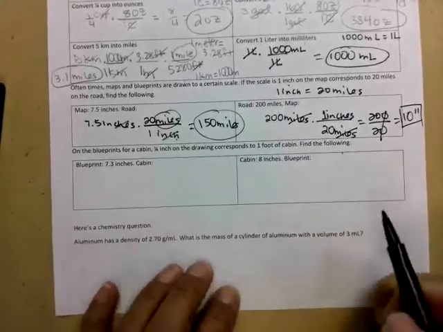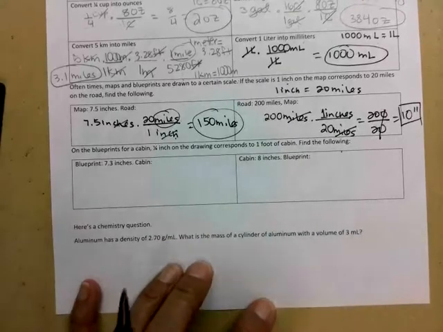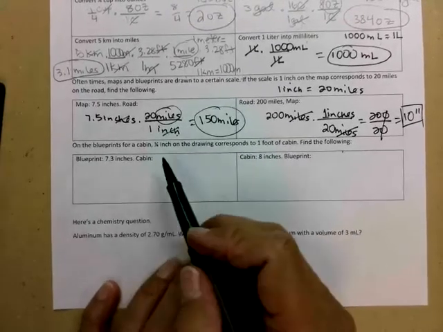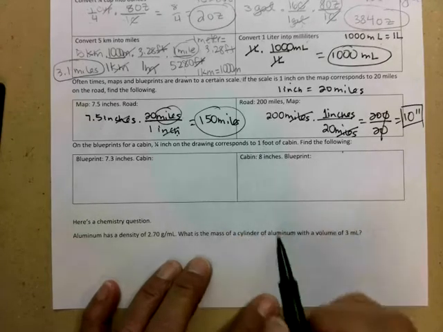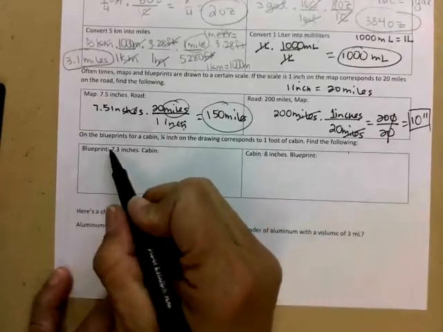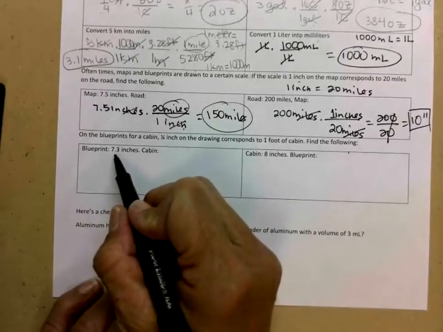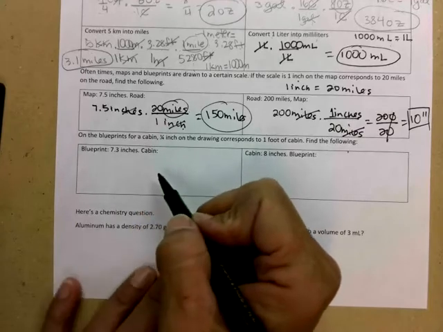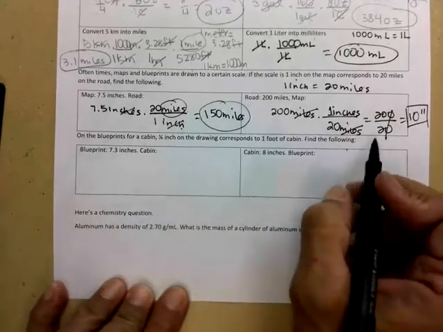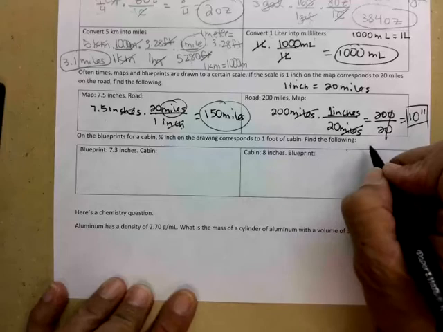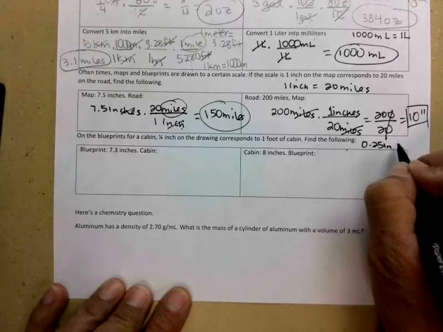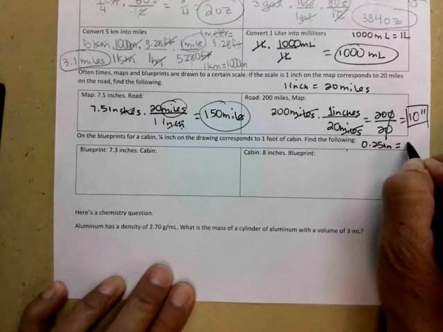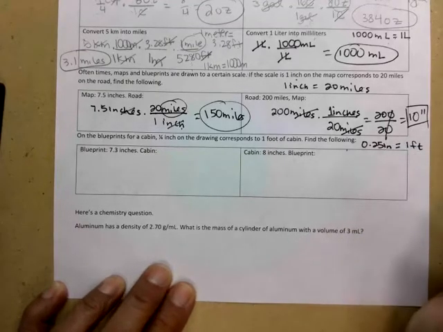Okay. And then on blueprints, so this actually happened to us. We were looking at some blueprints and it said 1/4 inch on the drawing corresponded to 1 foot of cabin. Okay, of actual space in the cabin. So here we go. The blueprint measured 7.3 inches. How long was that in the cabin? Right, so I'm going to do a decimal if that's okay. So 0.25 inches on the drawing equals 1 foot in the cabin.